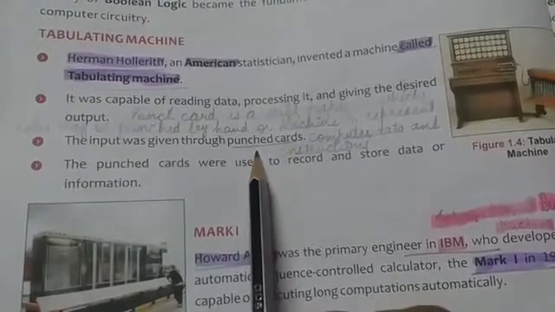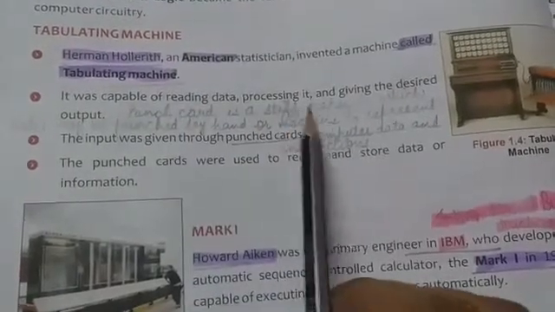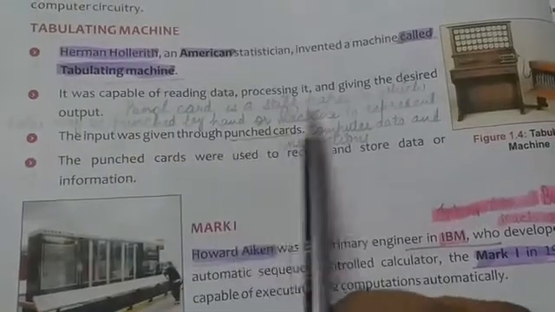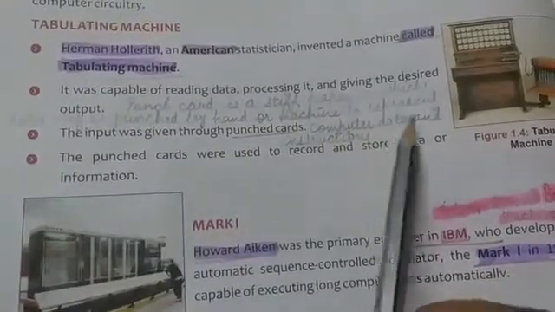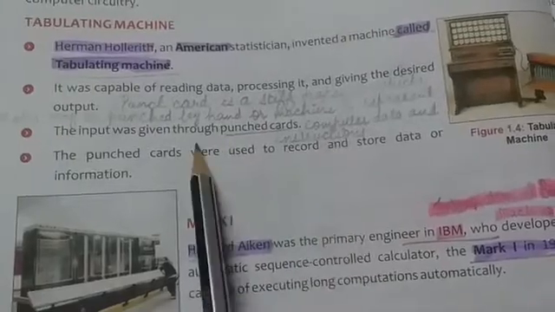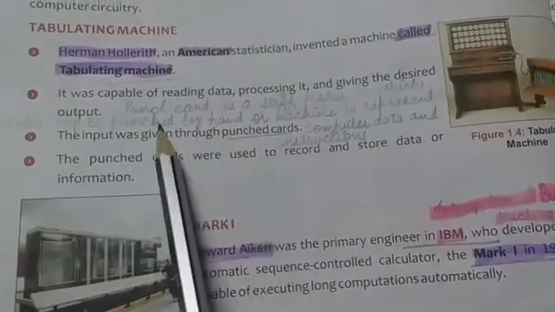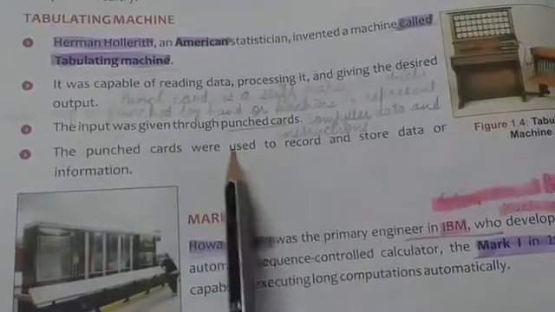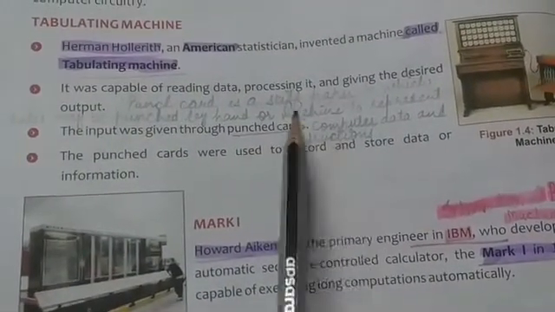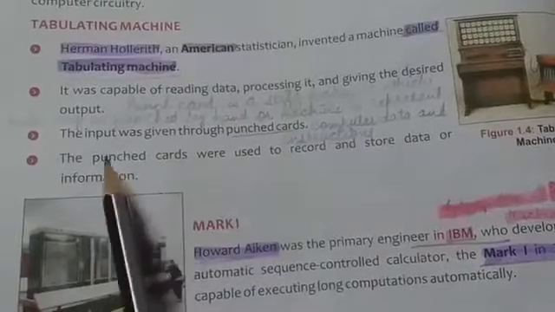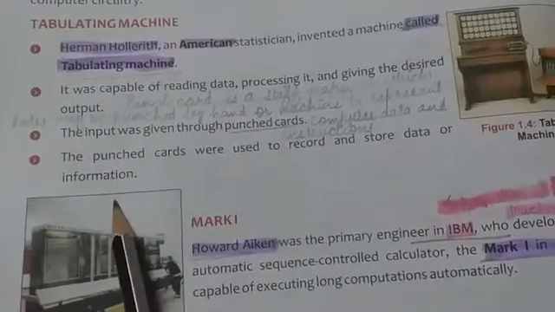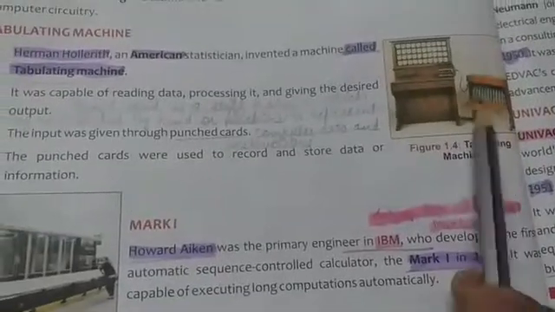So what is a punched card here? Punched card is a stiff paper, means hard paper, in which holes may be punched by hands or machines to represent computer data and instruction. With the help of punched card we were giving input to the tabulating machine. But nowadays we are using keyboard or mouse for giving input to the computer. So at that time punched cards were used to record and store data or information. So this is your tabulating machine.